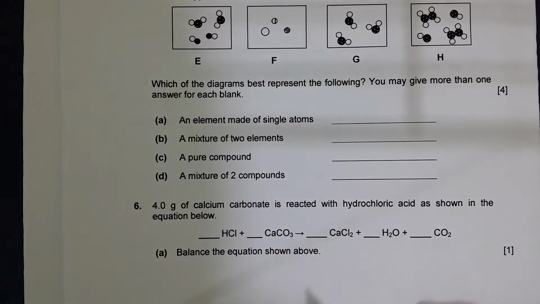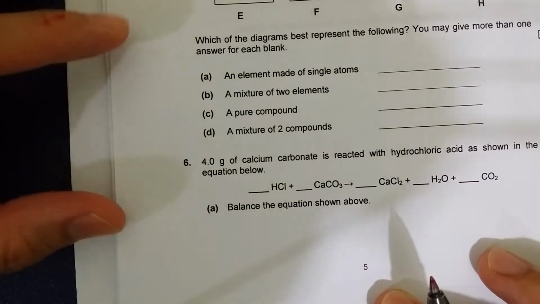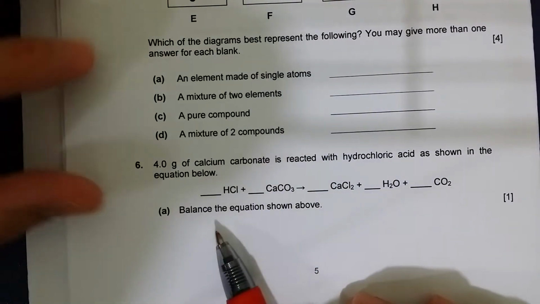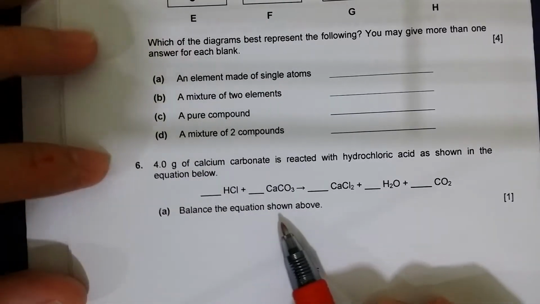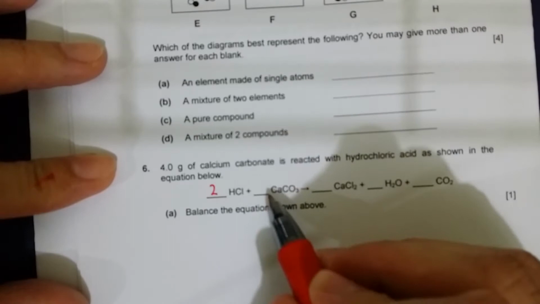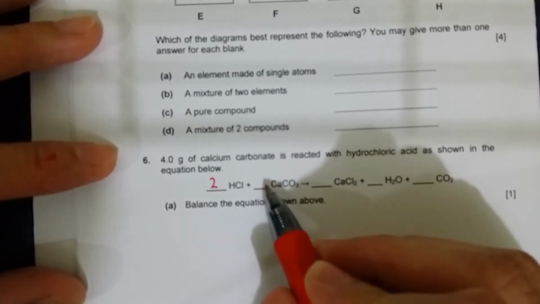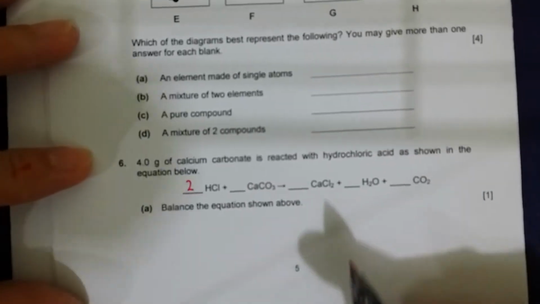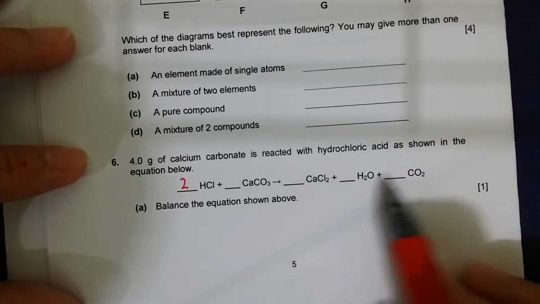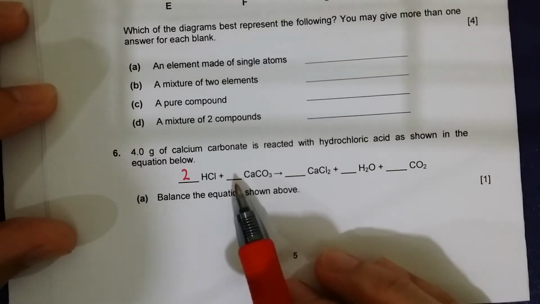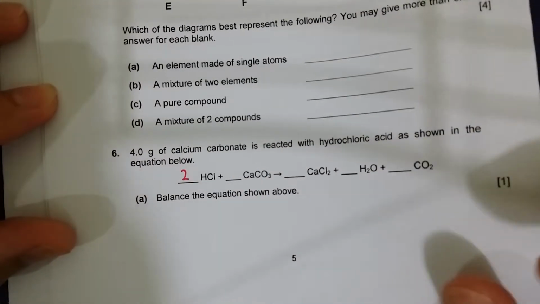Let's go to question 6. 4 grams of calcium carbonate is reacted with hydrochloric acid as shown in the equation below. So you have to balance the equation. So basically just balance 2. If over here it is 1, you can write 1, but it's better not to write anything. Just write like this. So all these are balanced already. Don't write anything, because in chemistry, if it is 1, we don't write.